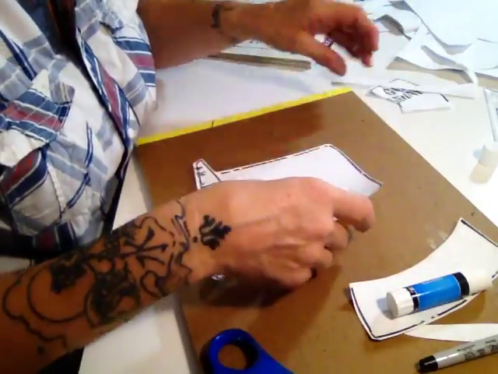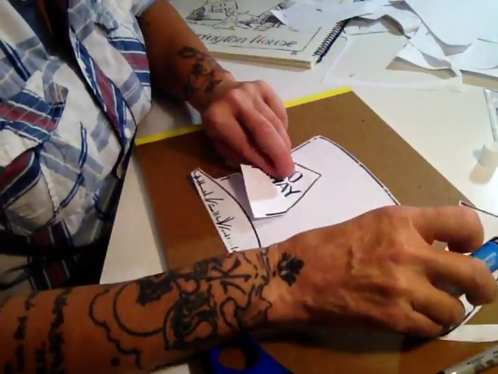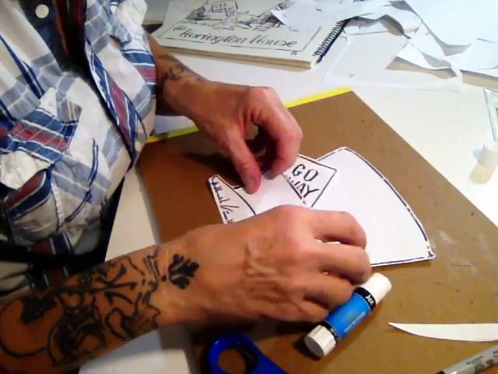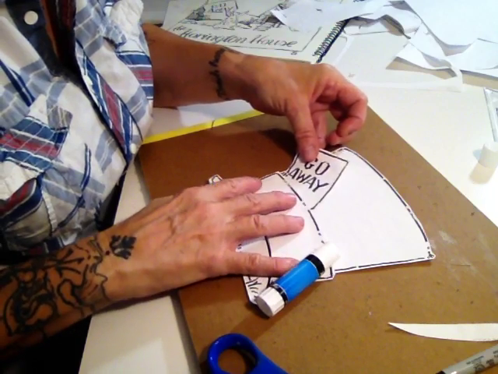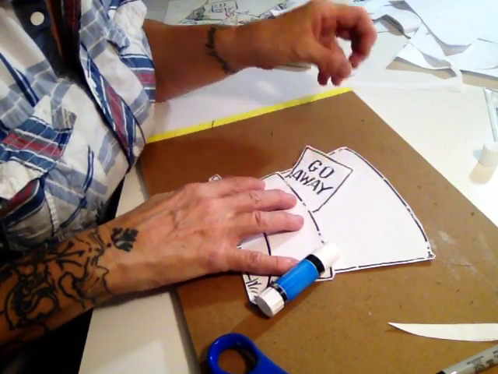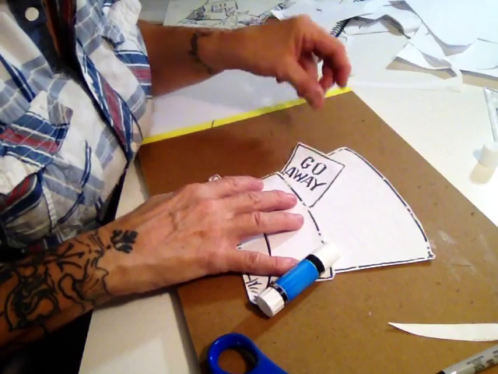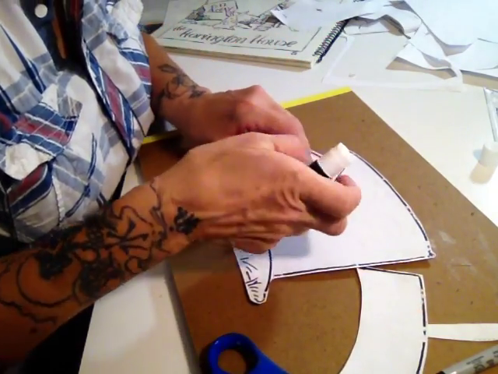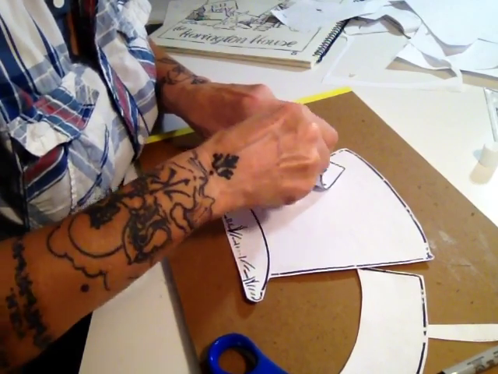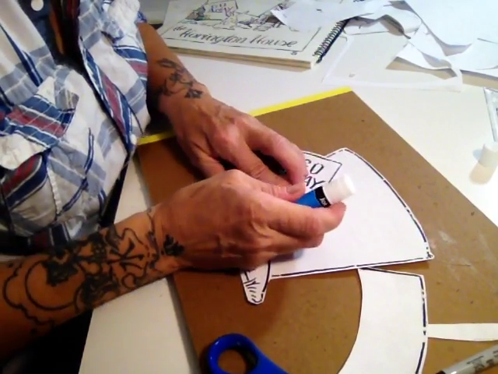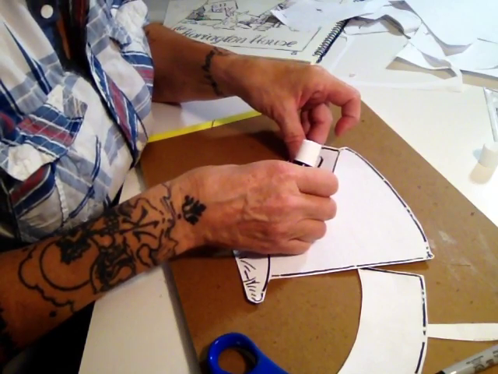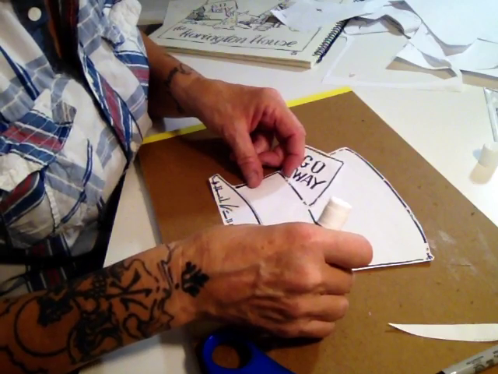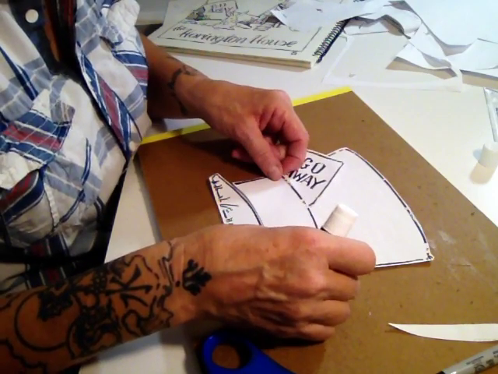Now I'm ready to glue. Okay, so I'm taking my ribbon once again, putting it here. I think I want it kind of sticking off like that. So I'm going to, not too much glue because it'll buckle a lot if we put too much down. We don't want it to buckle. We don't want it to get all wrinkly.